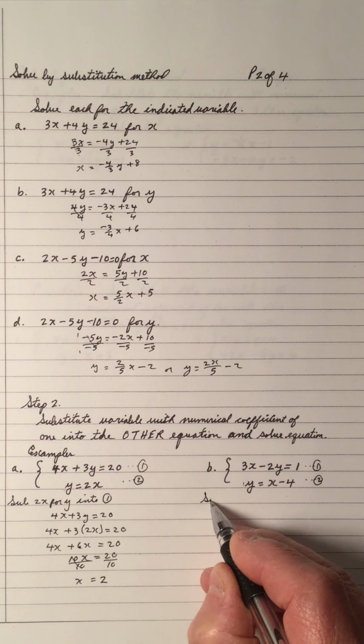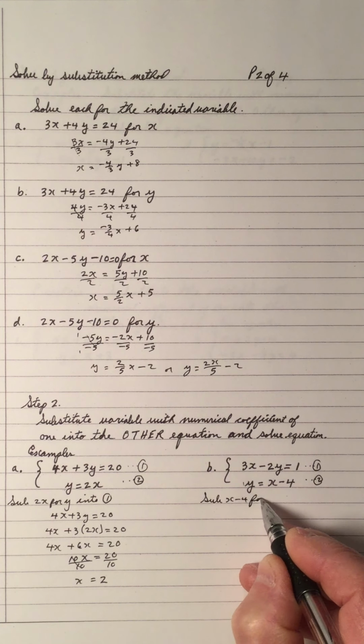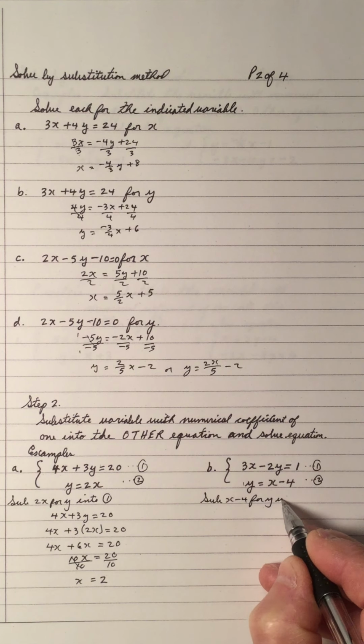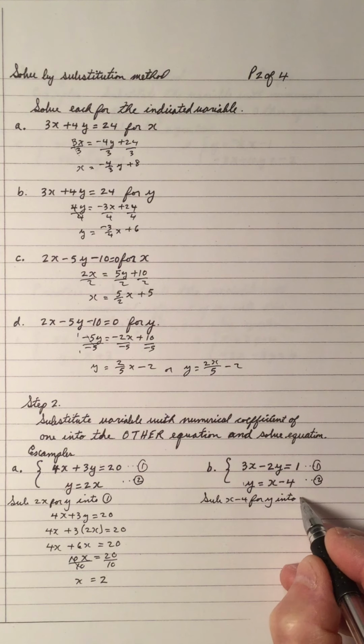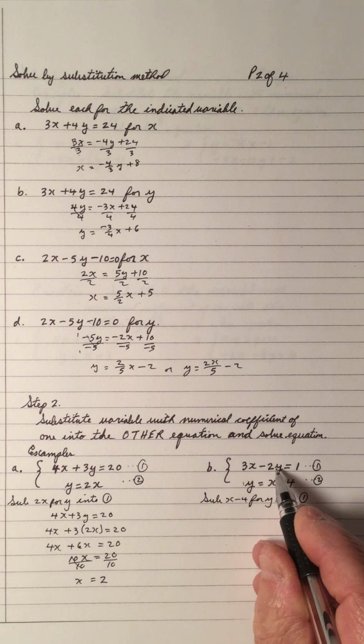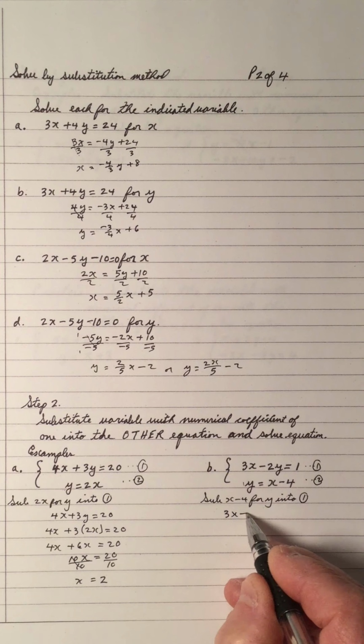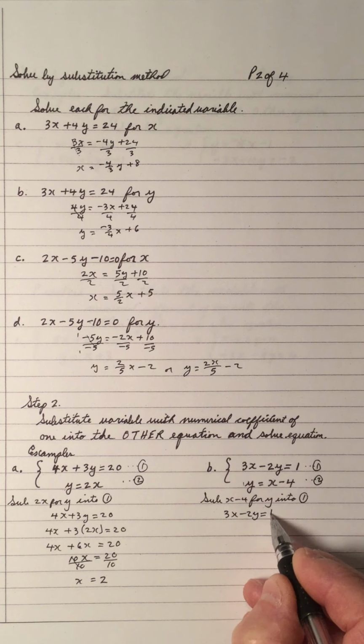So we're going to sub x plus 4 y into number 1. Y is solved. So we're going to replace y with x minus 4. So 3x minus 2y equals 1.